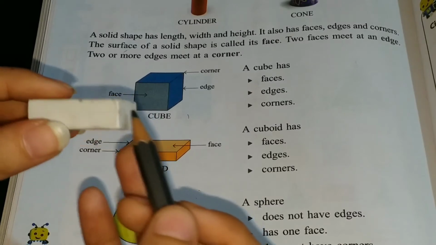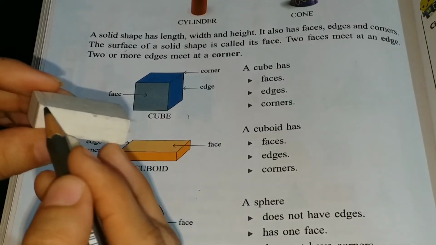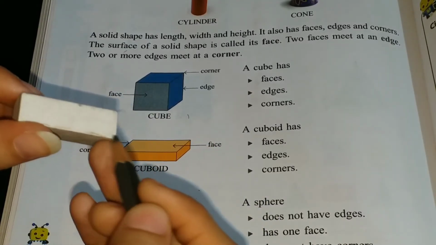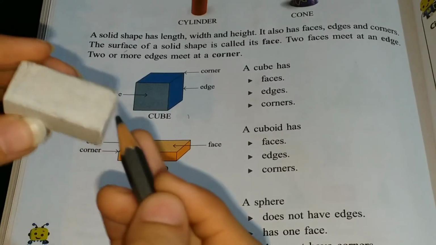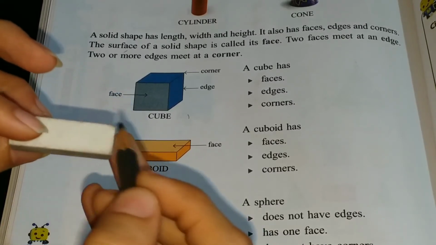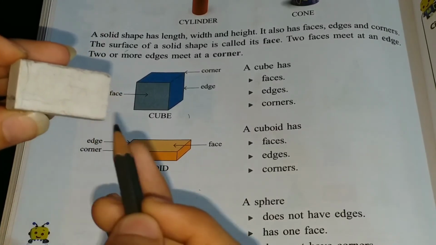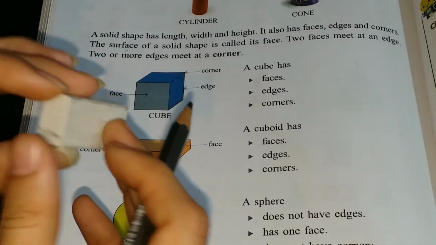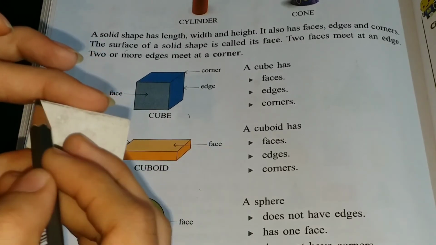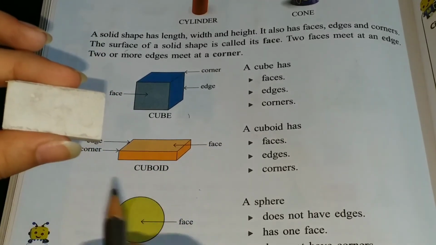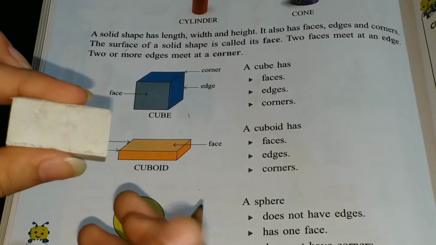All these are faces. Edges are where two faces meet. All these are edges of a cuboid. And corners, all these are corners. First, second, third, fourth. If we turn it round, we'll find more. 5, 6, 7, 8. All these are corners of a cuboid.